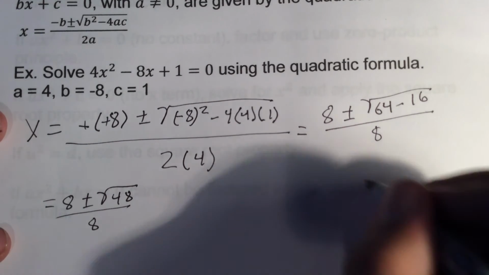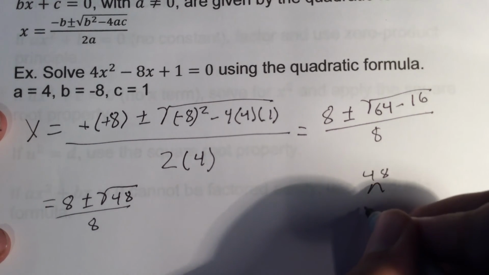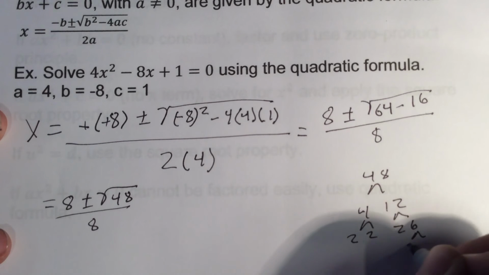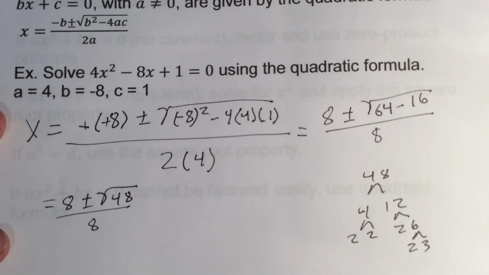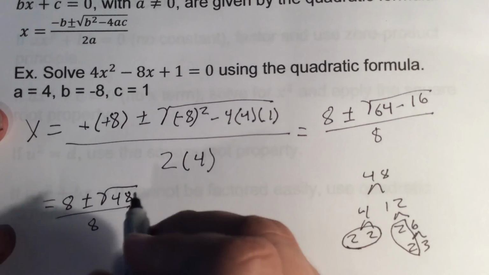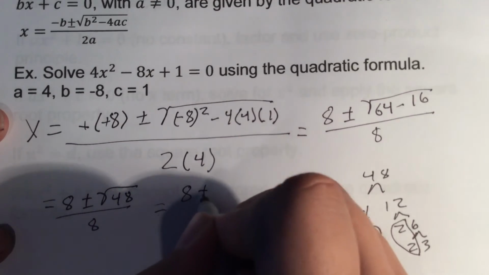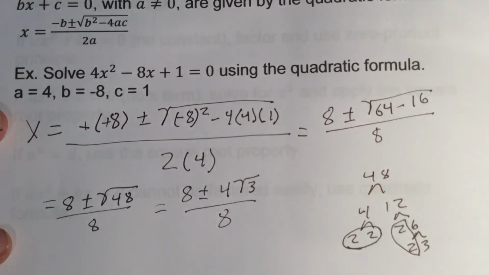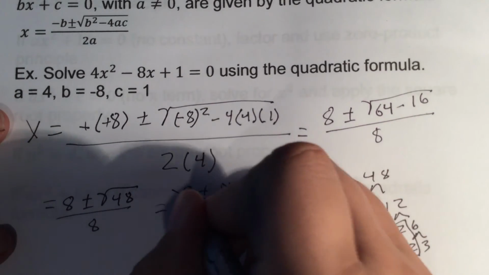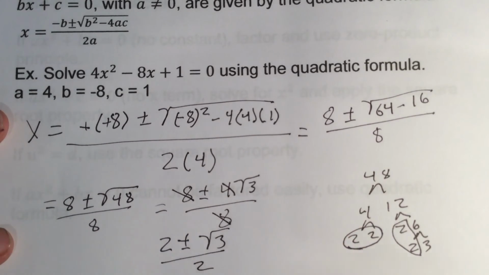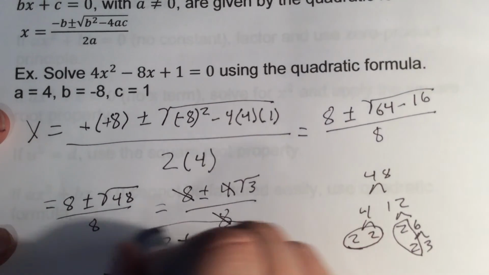Now, 48 would break down to, well, 4 and 12, which goes to 2 and 2, and 2 and 6, which is 2 and 3. So out of this, I can pull one set, two sets of 2s, and I have a 3 left over. So this would go to 8 plus or minus 2 and 2, which would make 4, square root of 3, over 8, which I can reduce and get 2 plus or minus the square root of 3, over 2. And that would be my final answer.